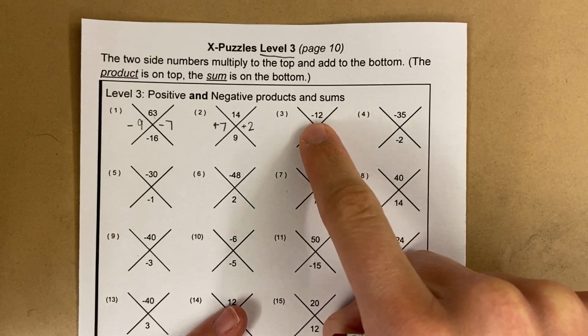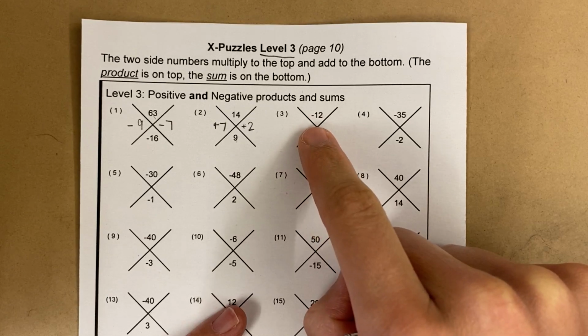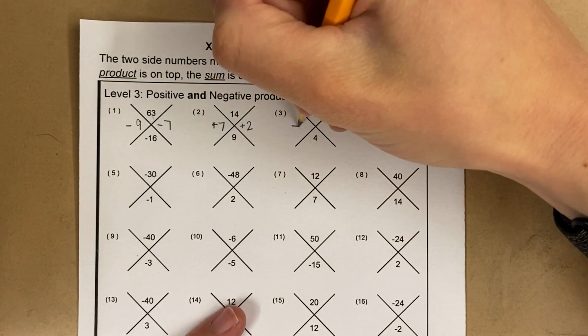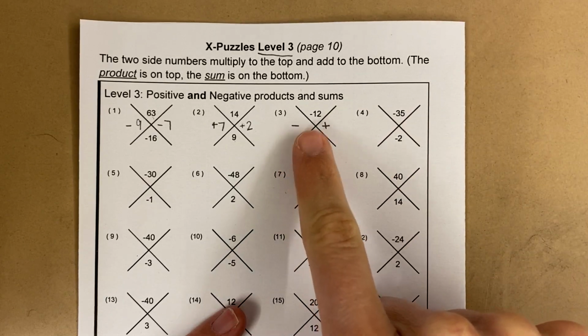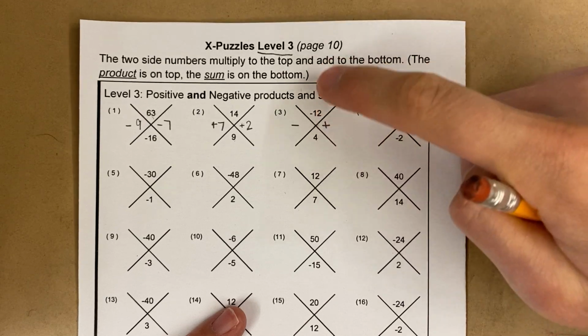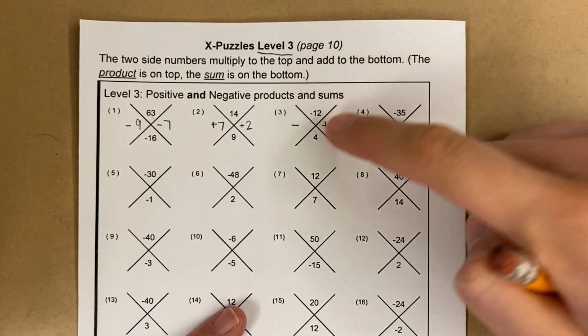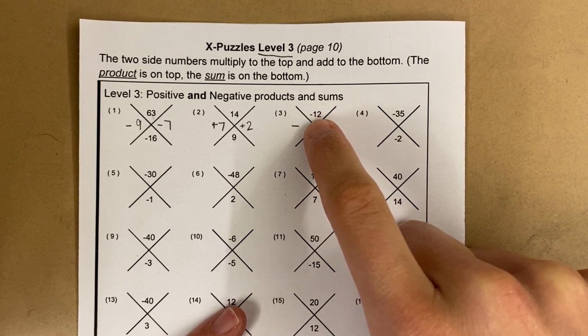Okay, now, here is what we haven't seen yet. See how this product is negative? The only way to end up with a product that's negative is to have a negative times a positive, right? That's the only way. Now, I'm going to have two numbers that multiply to 12.